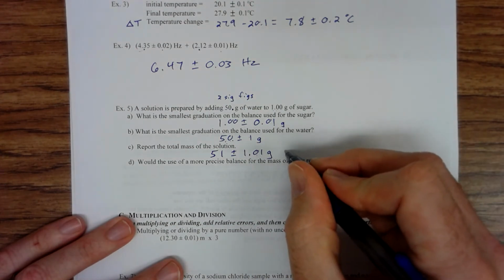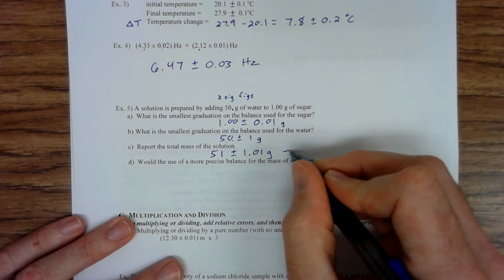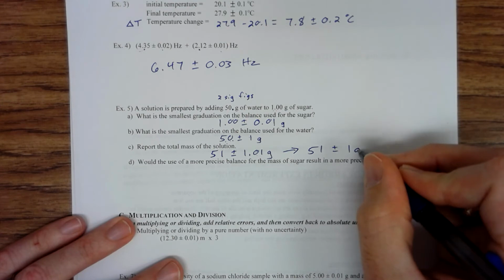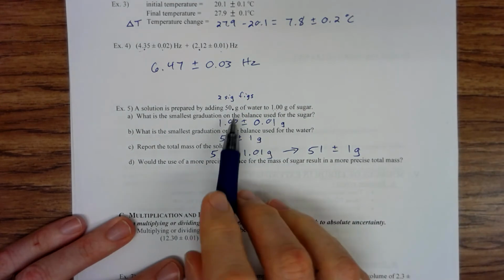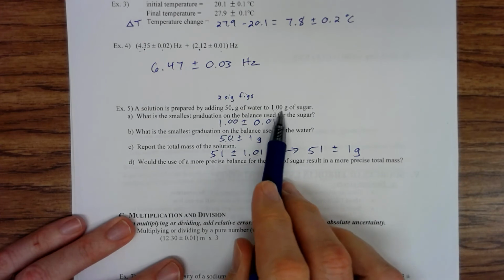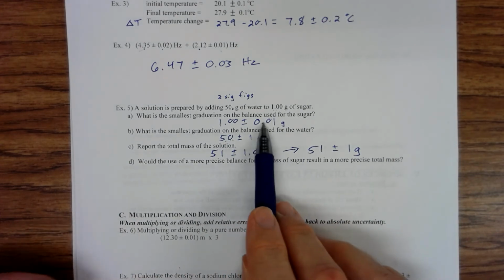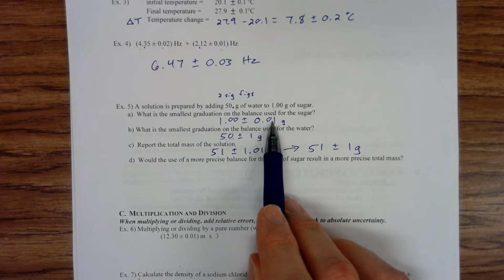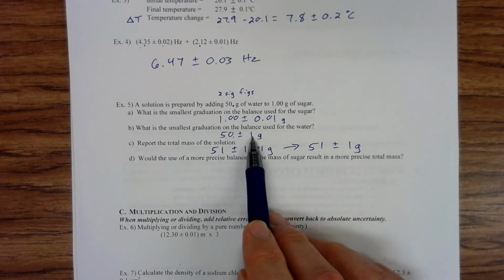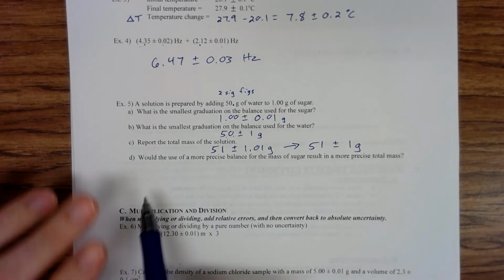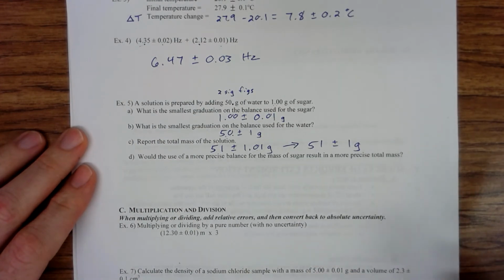So we are going to change that to 51 plus or minus 1 gram. So you see how this uncertainty right here swallowed up this uncertainty. So no matter how precise one measurement can be, once you combine it with a least precise measurement, it just all disappears. So keep that in mind as you design your experiments.